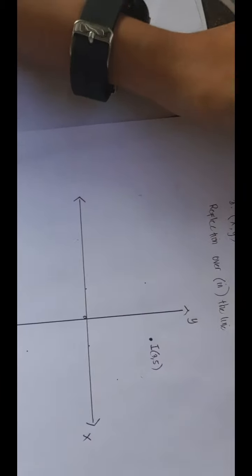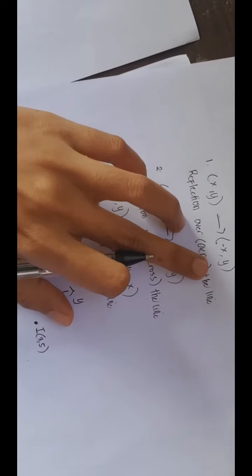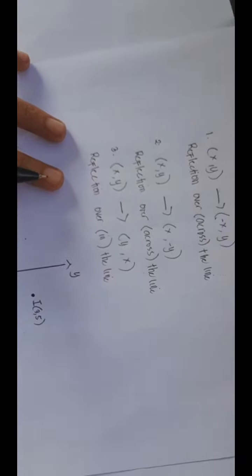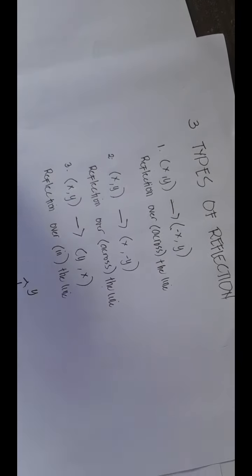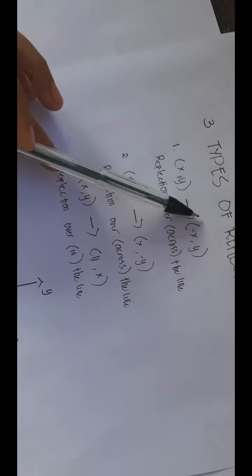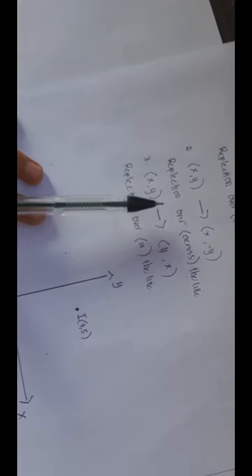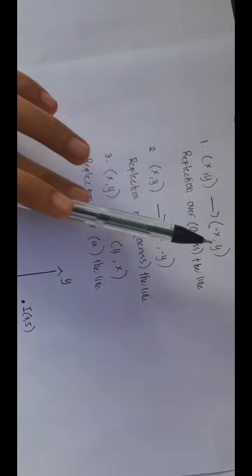Now, using the first rule, which is (x, y) is mapped onto (negative x, y), what I am going to do is get the opposite sign of the value of x in point I, and copy the value of y.